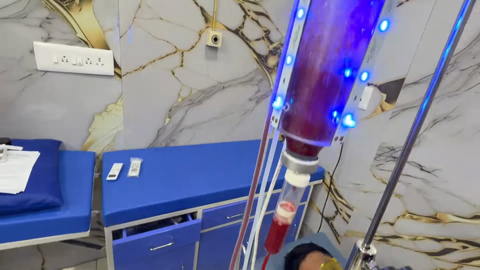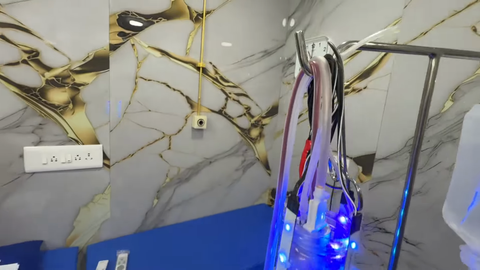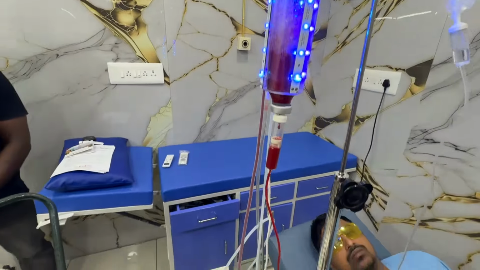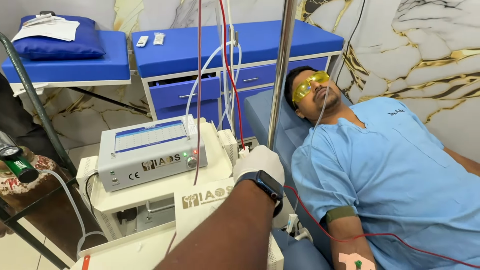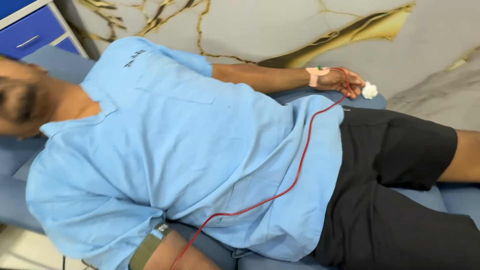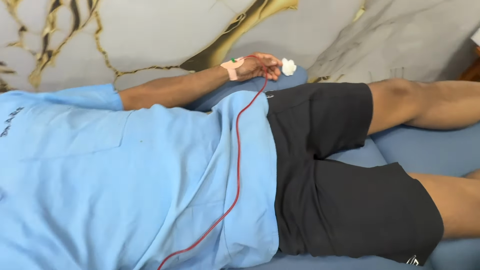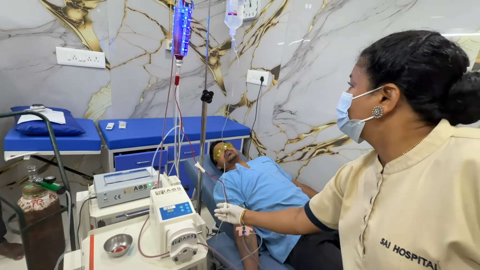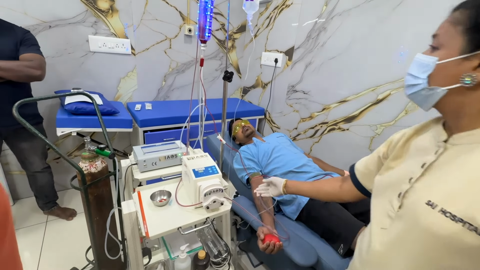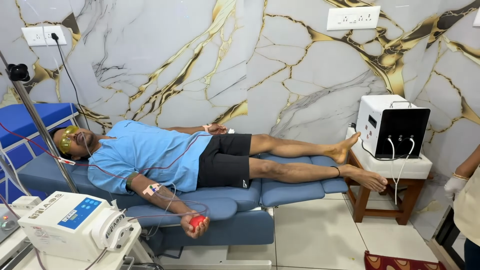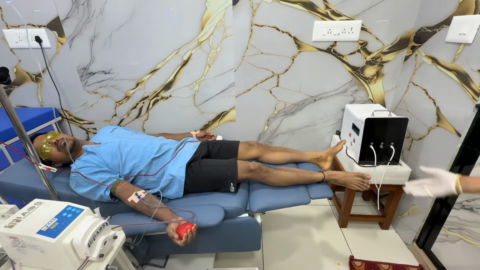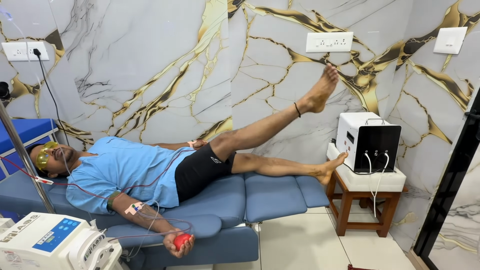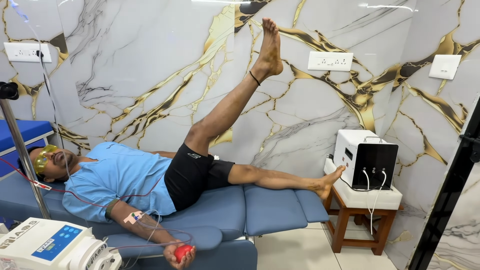This color difference is not because of any plastic or renal filters, but is entirely due to ozonization of the blood. Here we are giving 100,000 micrograms every 8 minutes. Means in 32 minutes we will be giving 400,000 micrograms. In 40 minutes we will be giving 500,000 micrograms.